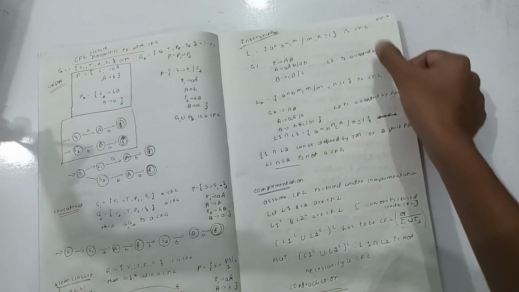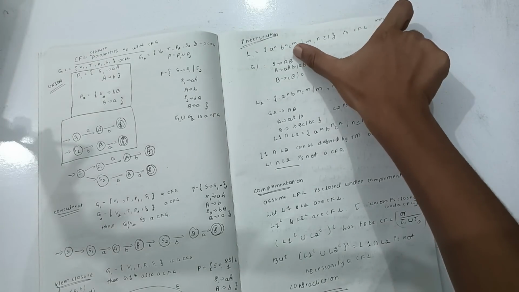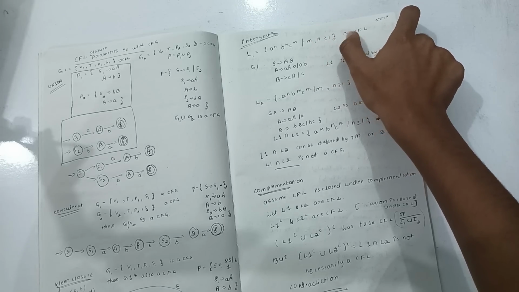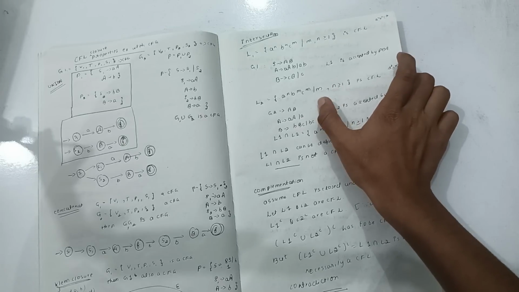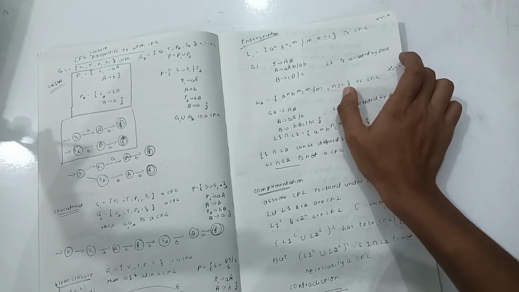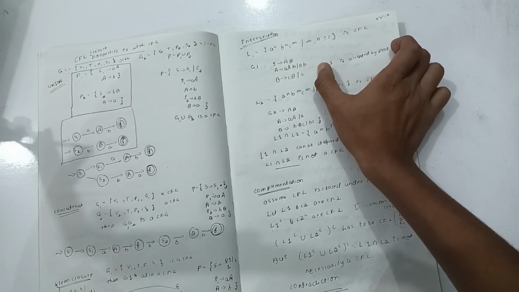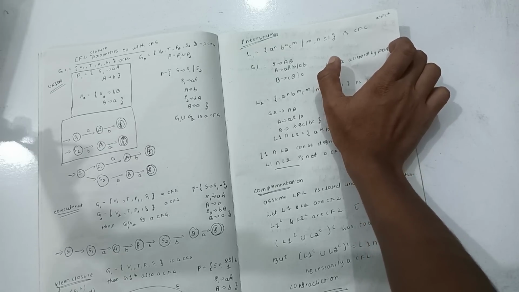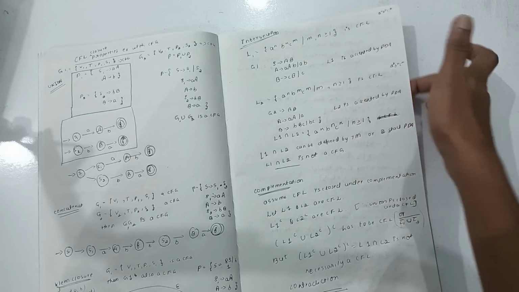So next one is intersection. Consider L1 as A^n B^n C^m where n, m greater than or equal to 1, and another language where n greater than m and n greater than or equal to 1. The grammar looks like this, which I solved in module 3, the same question I guess.